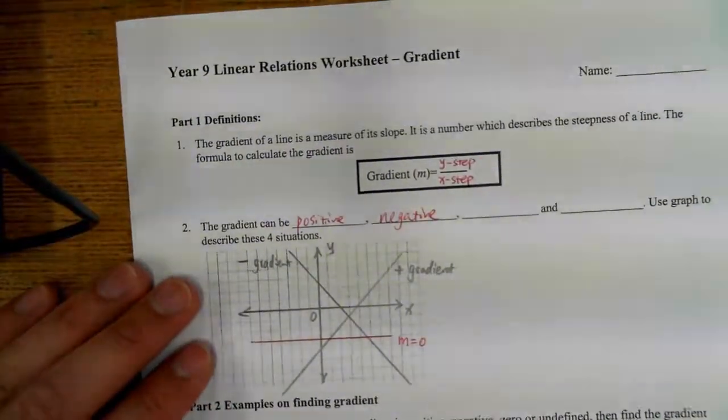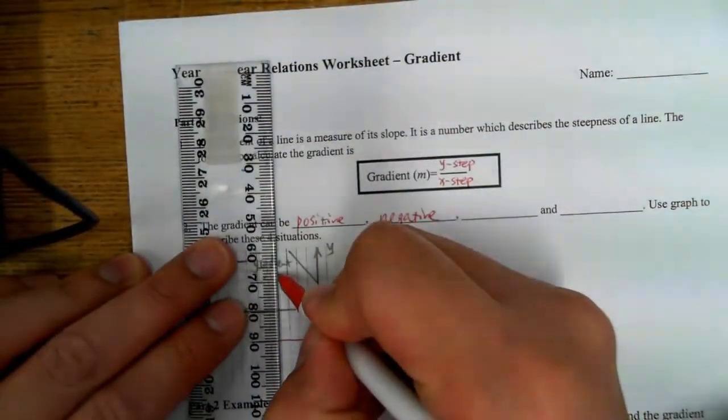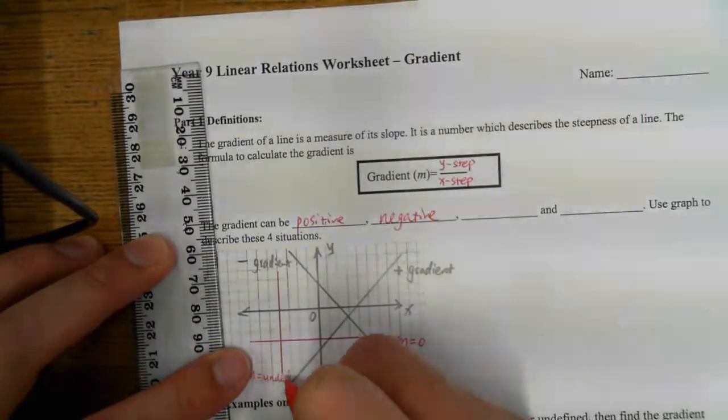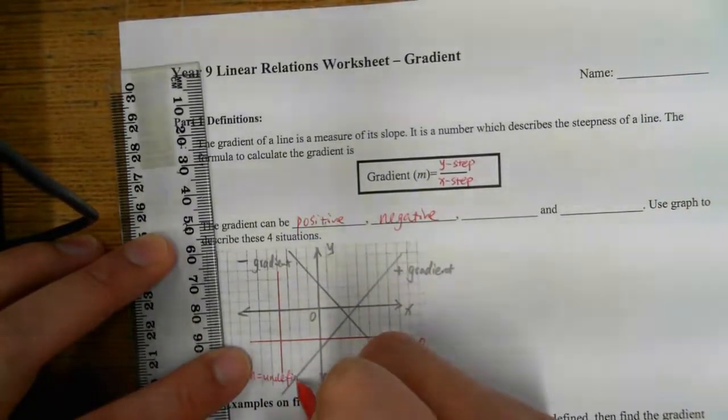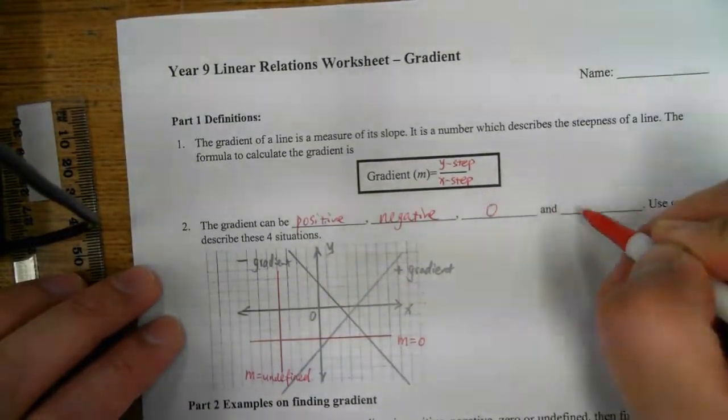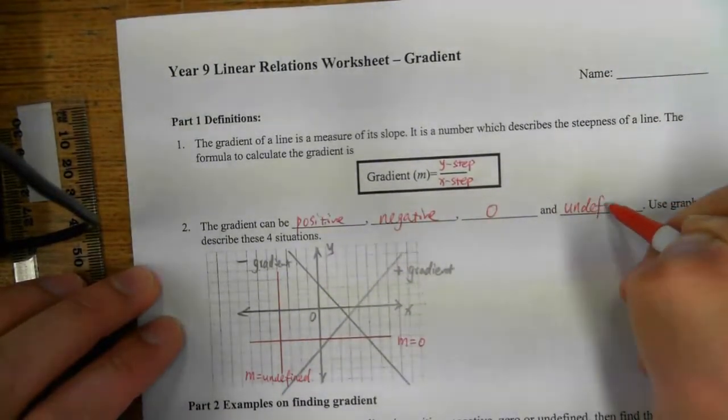Okay, so let's draw this line. So we can draw a vertical line, so the gradient is undefined. Okay, so the gradient can be 0 and undefined.